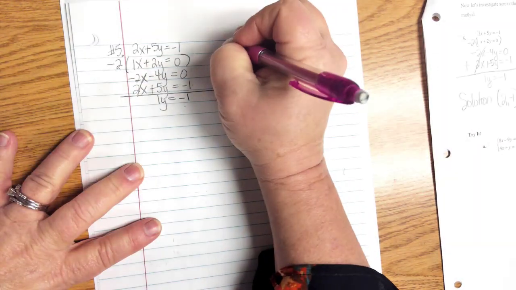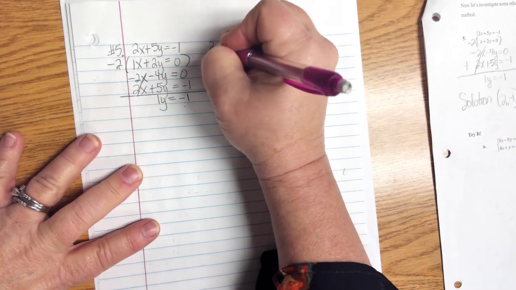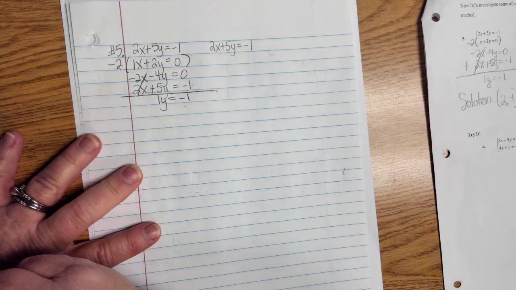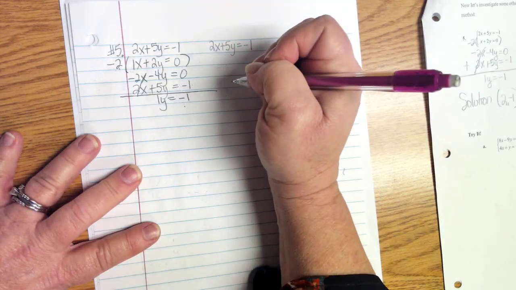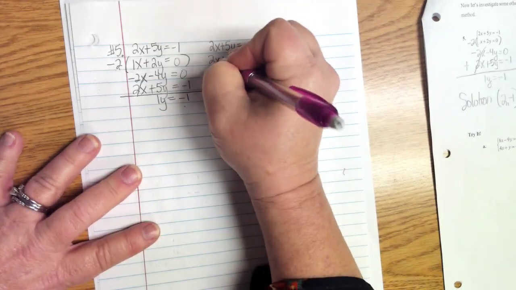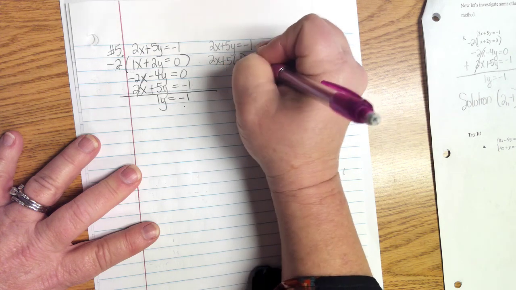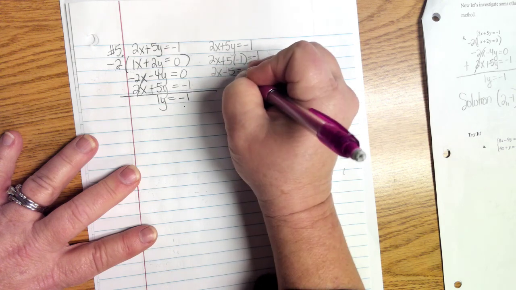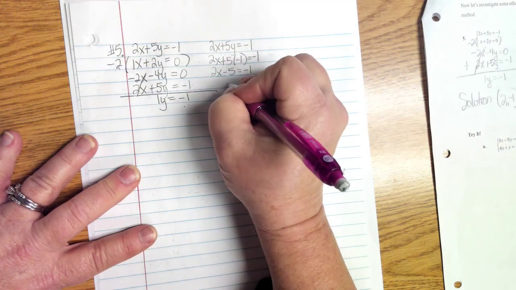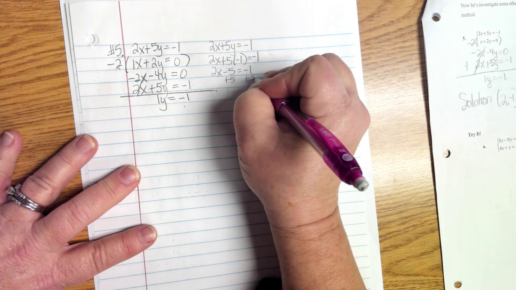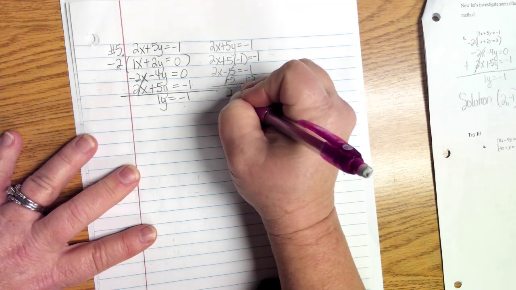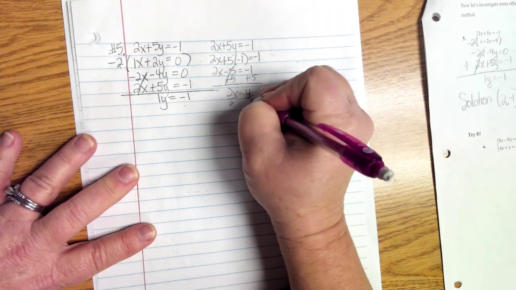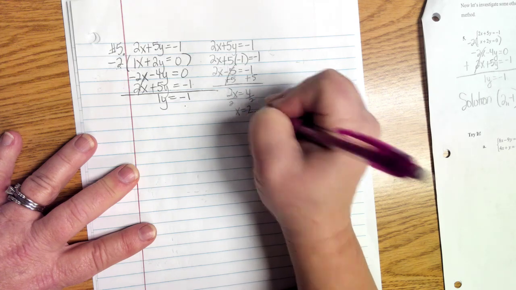Okay, I'm going to go back up here to 2x plus 5y is equal to -1, and I'm going to say 2x plus 5 times -1 is equal to -1. 2x minus 5 is equal to -1. Plus 5, plus 5. And I've got 2x is equal to 4. Divide by 2, and I get x is equal to 2.